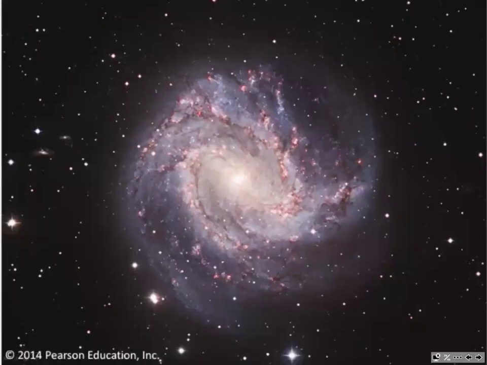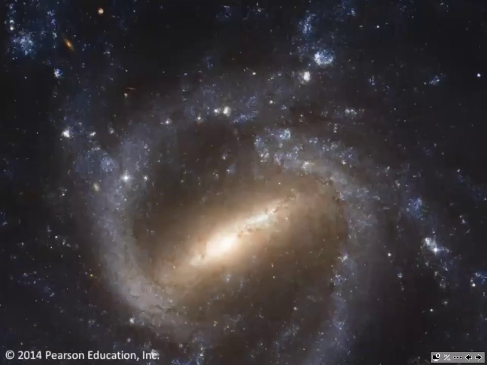Spiral galaxies are typically fairly large, and they measure from one side to the other about 20,000 to 125,000 light years. So it would take approximately 125,000 years for light to traverse from one side of a spiral galaxy to the other. Some spiral galaxies have this central bar-shaped region. These are called barred spiral galaxies. So this would be like the bar here, and then the spirals come off of that, circling around it.